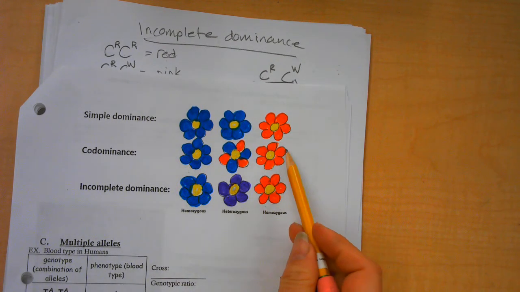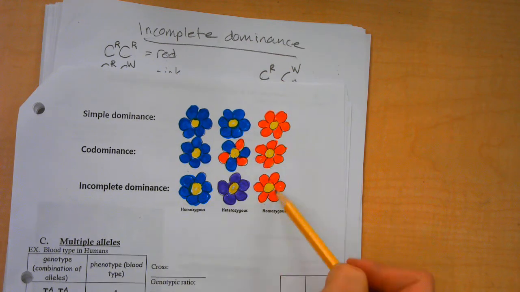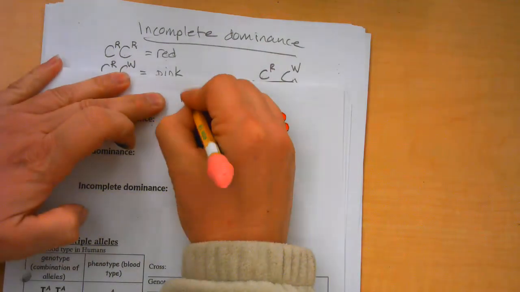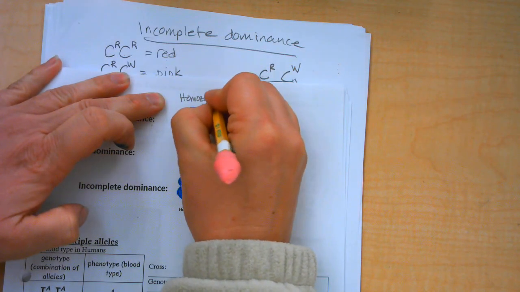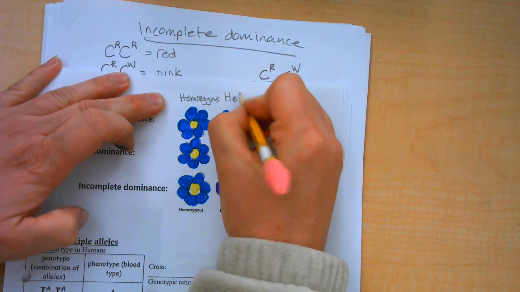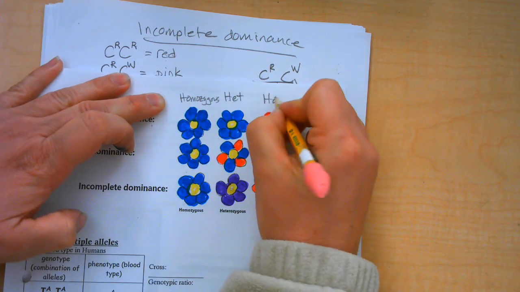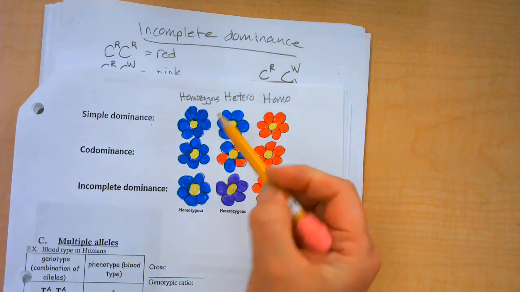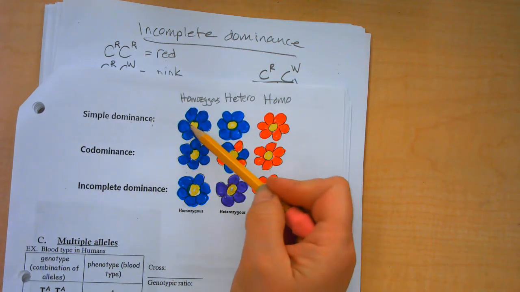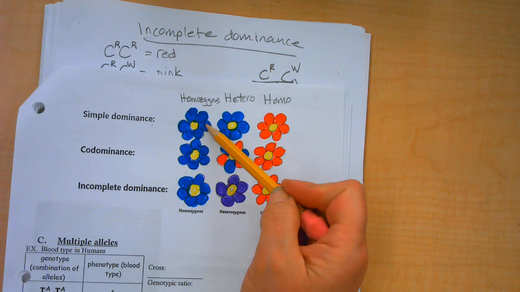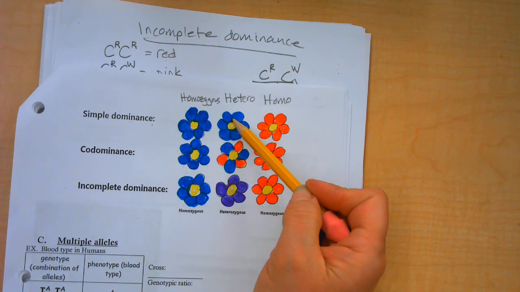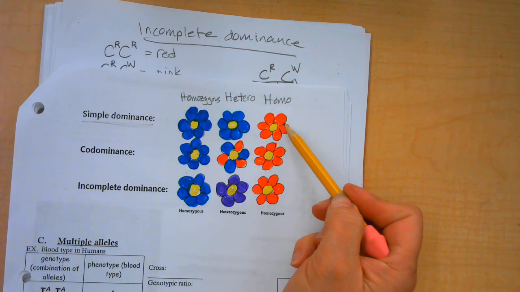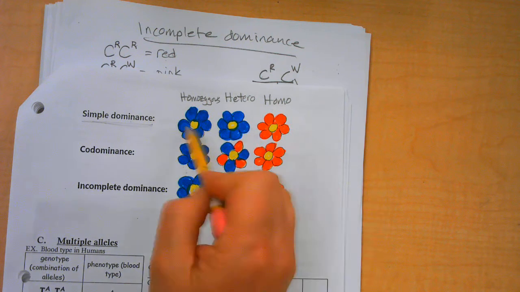Whoa, it doesn't look red on the camera, but in person this is red. So in simple dominance, the homozygote, and I should put this also over here, and this is heterozygous, and this is homozygous. So in simple dominance, if you're big B, you got blue flowers. If you're big B, little b, you still got blue flowers because blue flowers is dominant. That's how this relationship works. Now, if you've got little b, then it's red. And this is how simple dominance works.